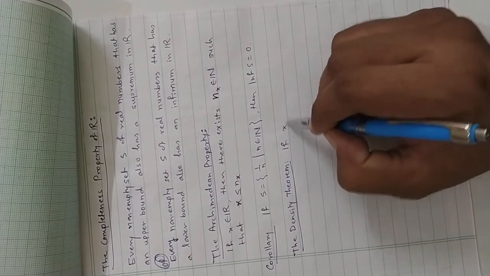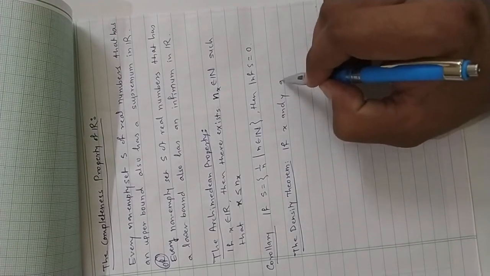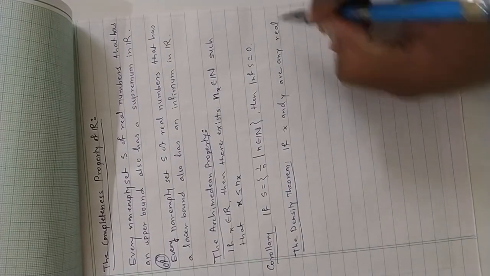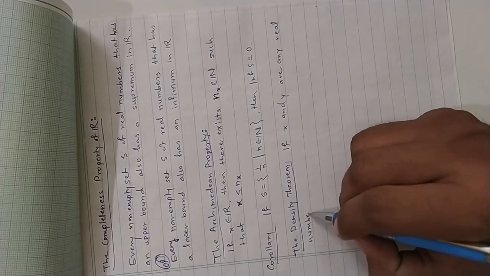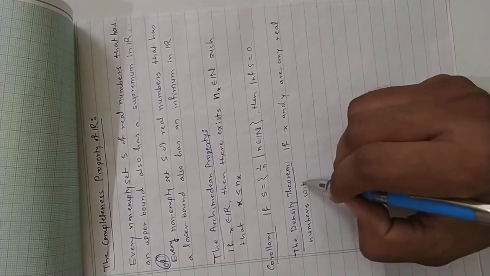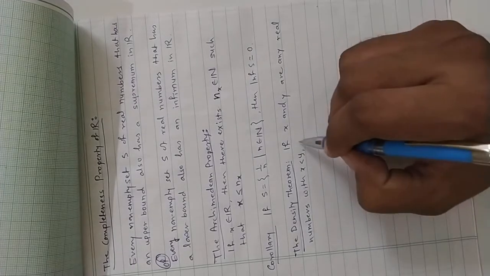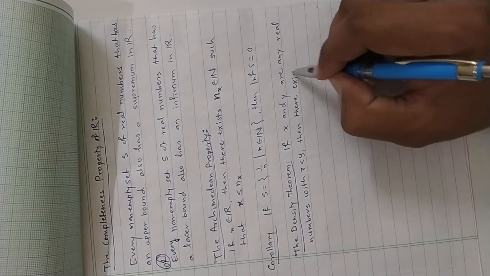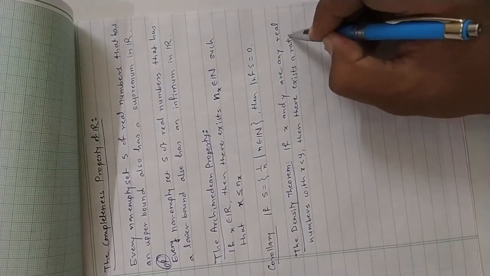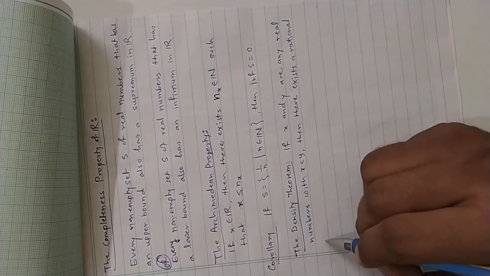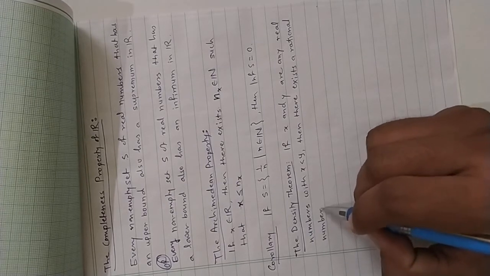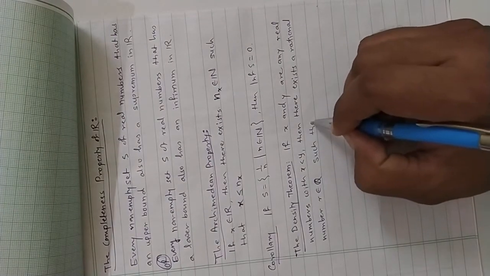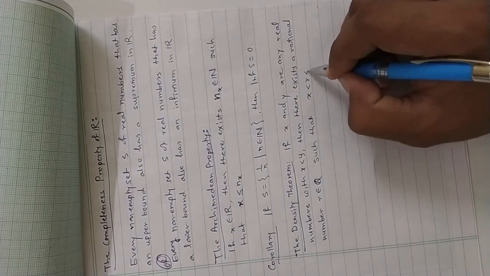If x and y are any real numbers with x less than y, then there exists a rational number r such that x is less than r is less than y.